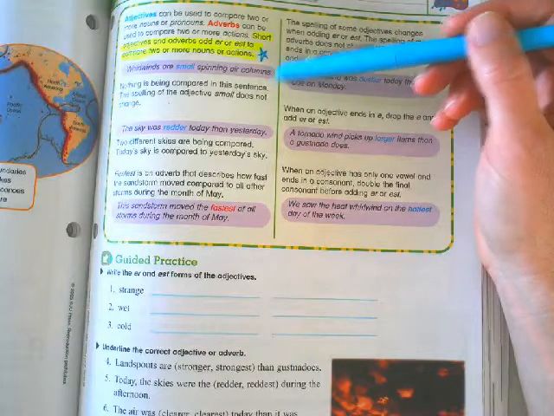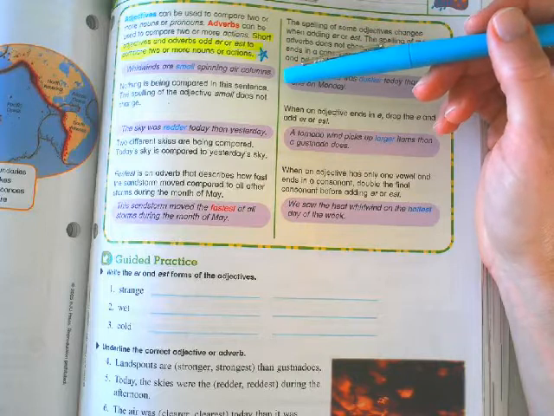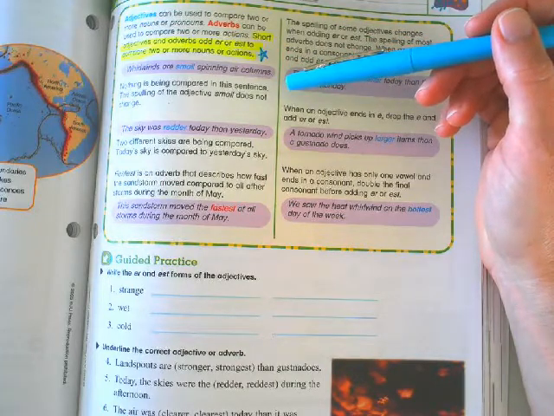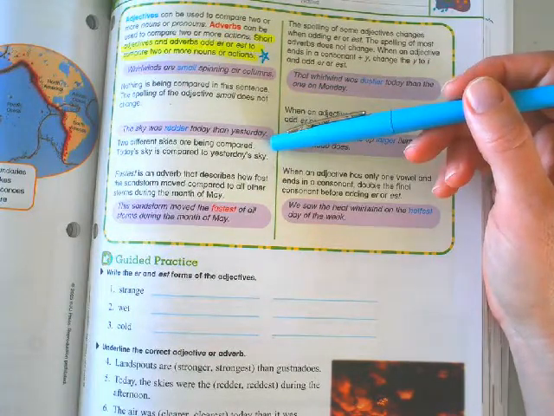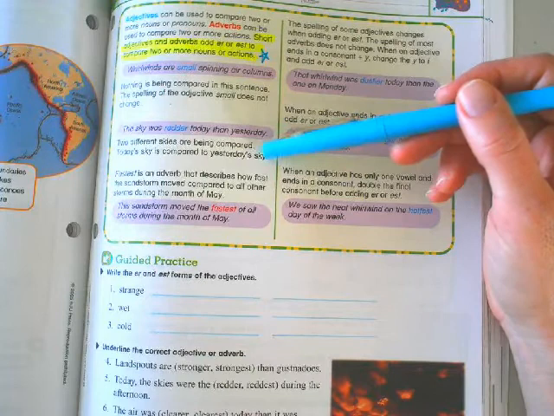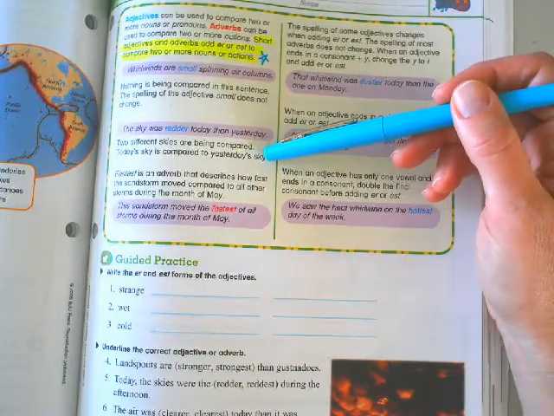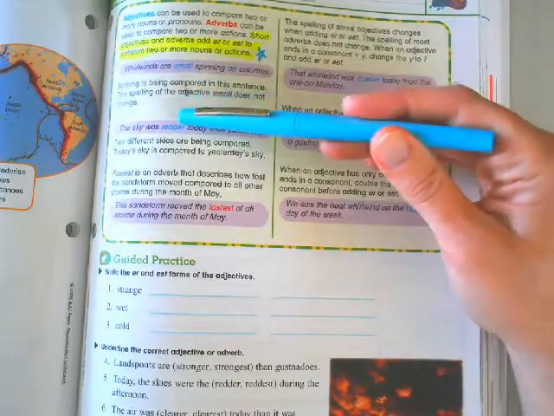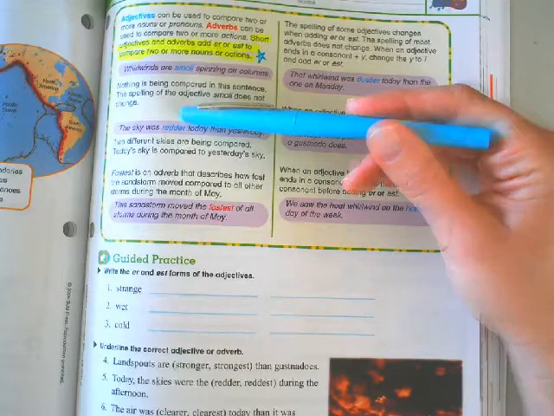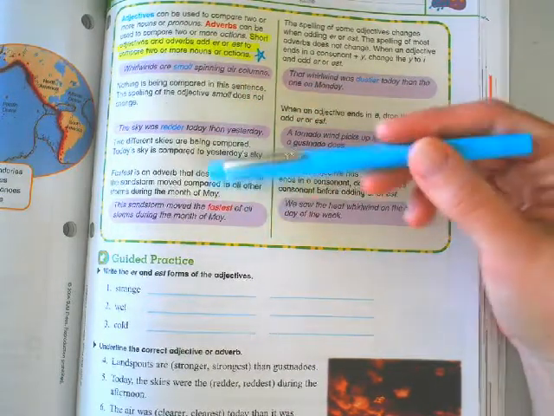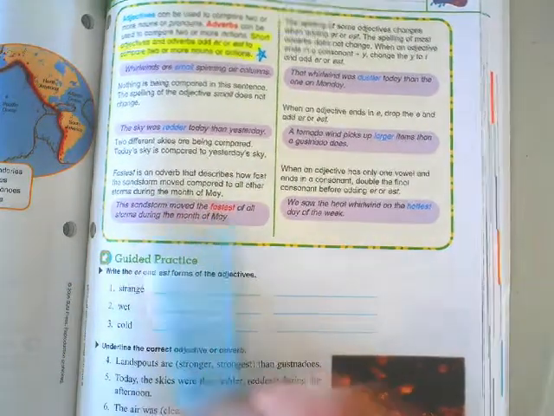So I give you an example sentence and it says whirlwinds are small spinning air columns. Now nothing in that sentence is being compared, so you don't do anything with the word small. You leave it as is. The next sentence says the sky was redder today than yesterday. Then it notes two different skies are being compared. Today's sky is compared to yesterday's sky, and therefore that's why you change the adjective red to redder. You add ER.